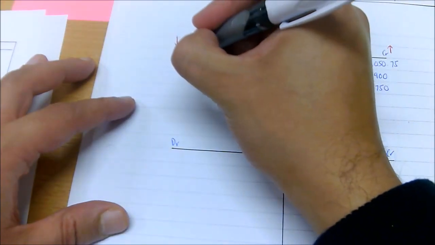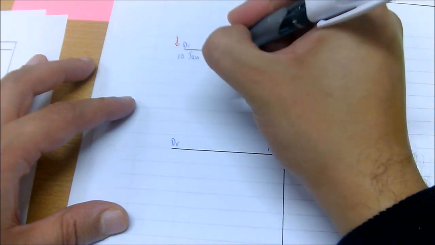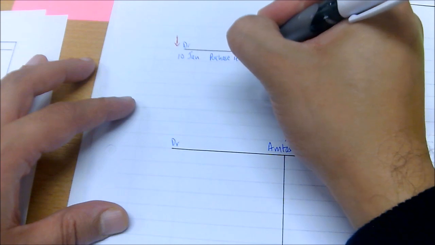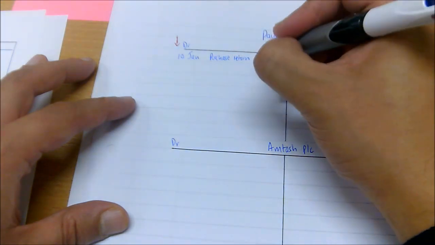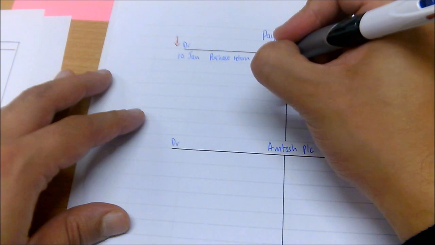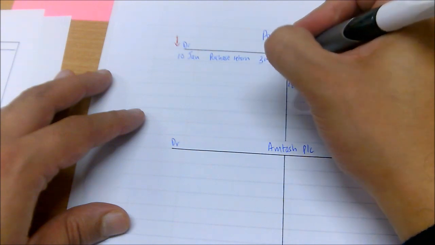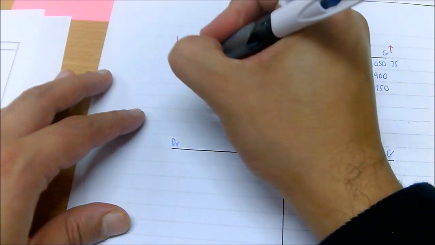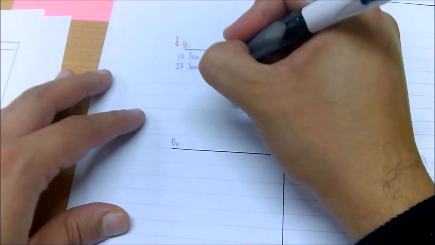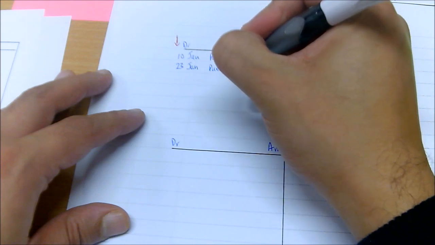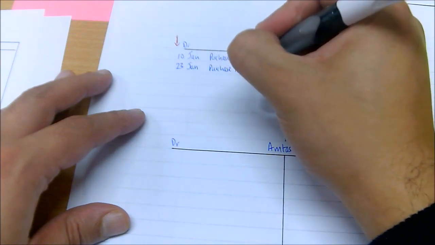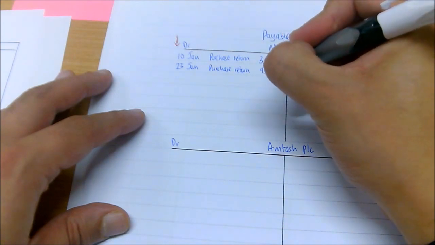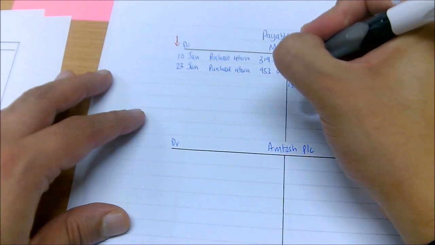So let's do that, the 10th of Jan, and that is a purchase return, and the amount for that is, the first one was 319.75, and then we have the 23rd of Jan. Again, it will be a purchase return of 953.07.